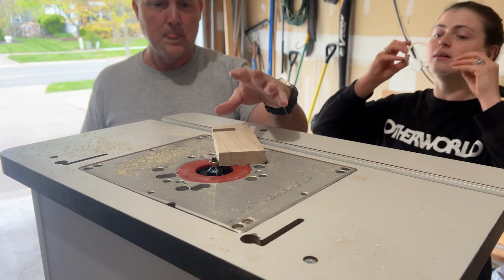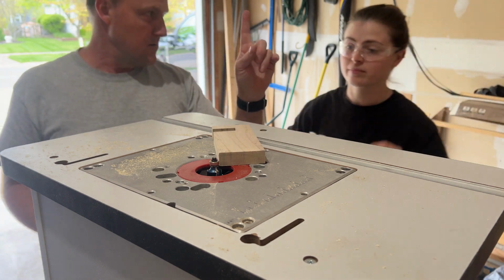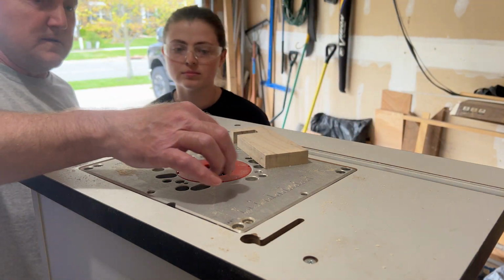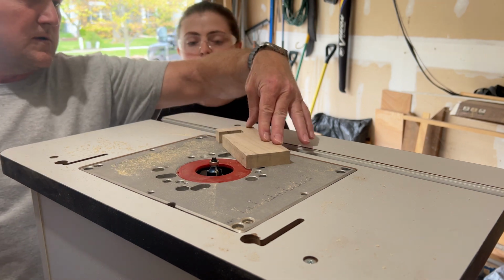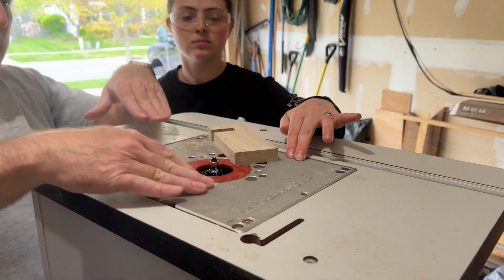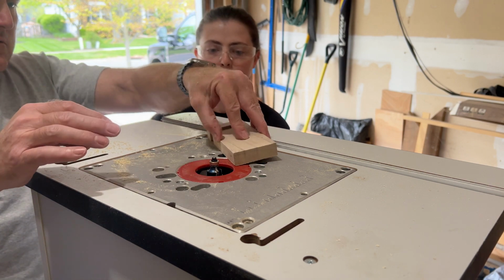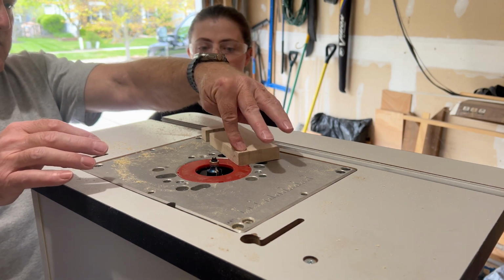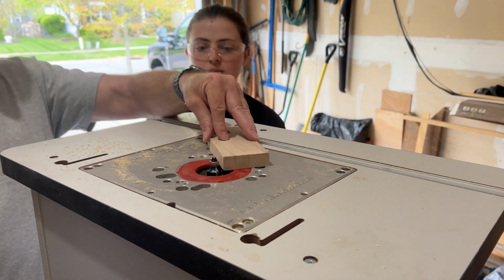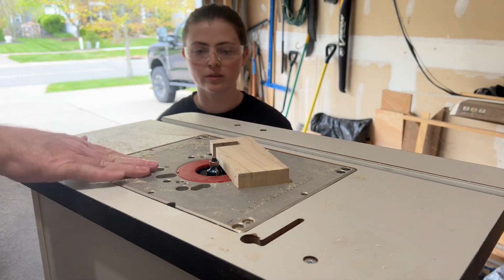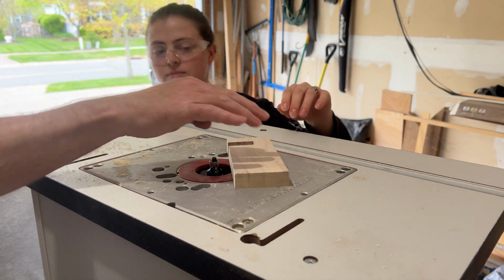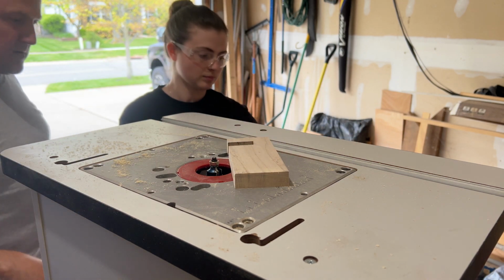Just a point is that this is recessed a little bit. So keep your pressure on the outside, so that it's always on the surface of this, not rocking. See how you can rock that in? That'll make it dig in and you'll get the wrong effect. So if you keep your pressure on the metal surface part of the board, then it should come out okay.